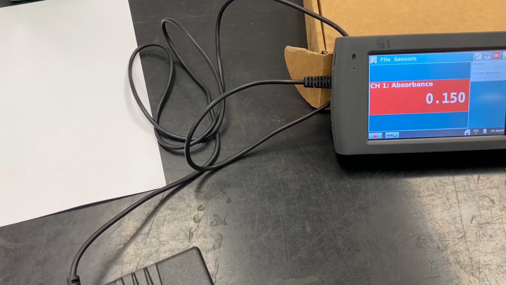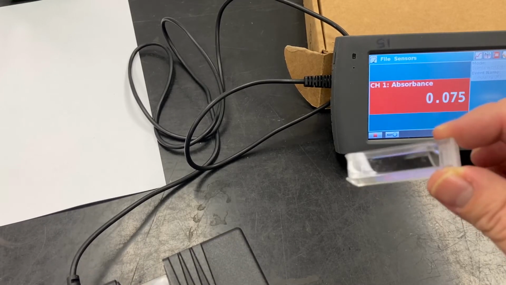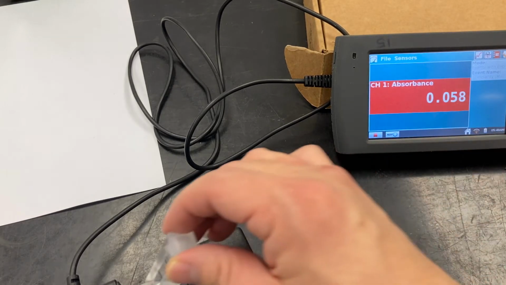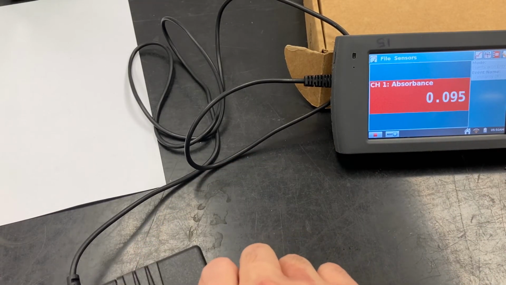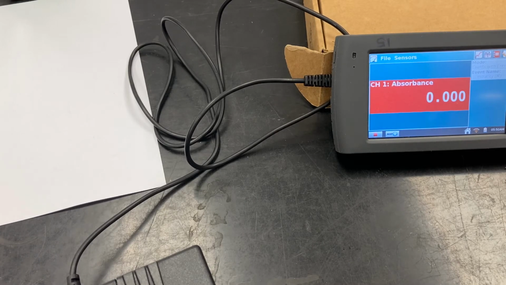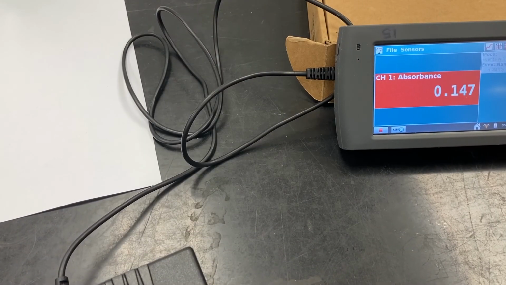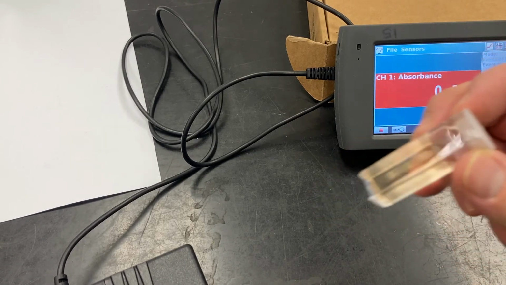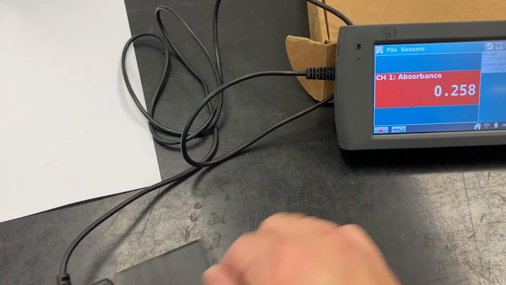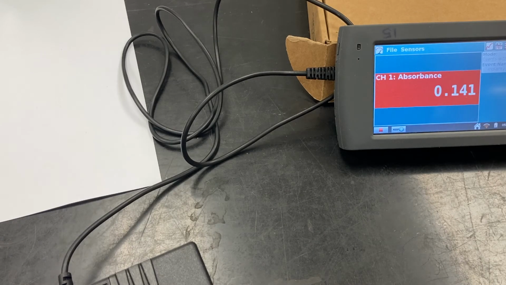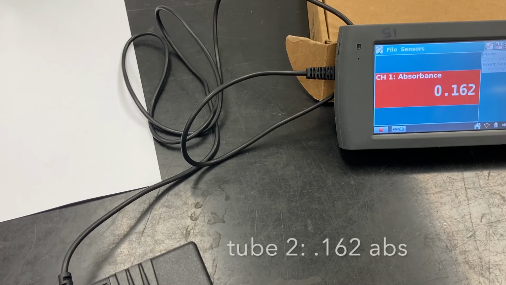All right, so for part 3, tube 1, we're going to start testing. So our first tube did not have any thiocyanate, which is why it doesn't have any color. And we're not going to plot this, we're just going to record absorbances this time. So as expected, we have 0 absorbance for tube 1. Okay, so this is tube 2. We did add thiocyanate, and hence there is some color to it. And we'll go ahead and record 0.162 for the absorbance.